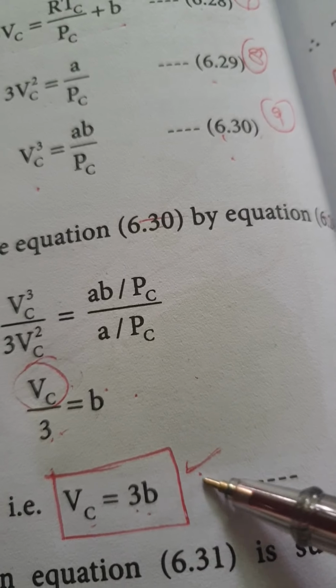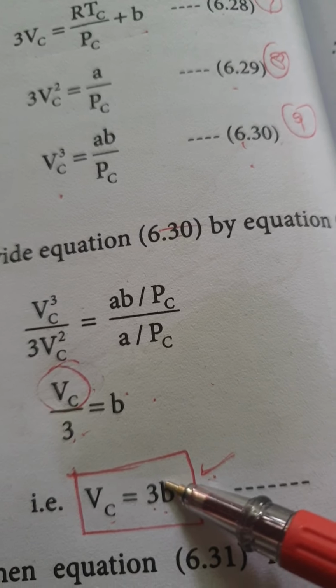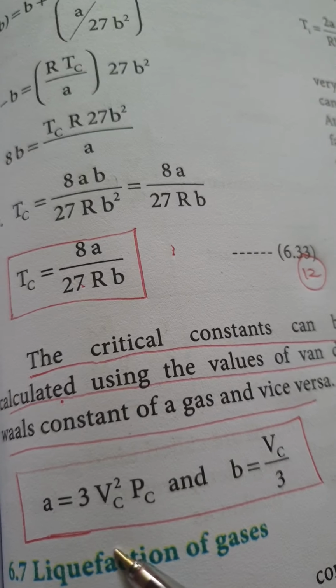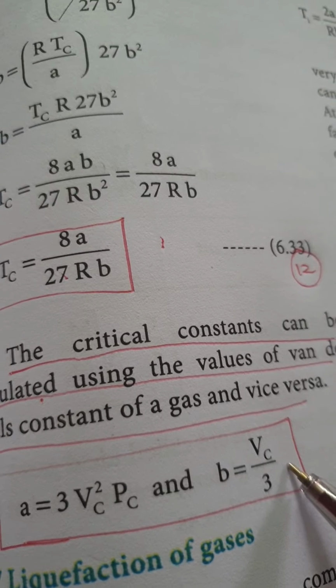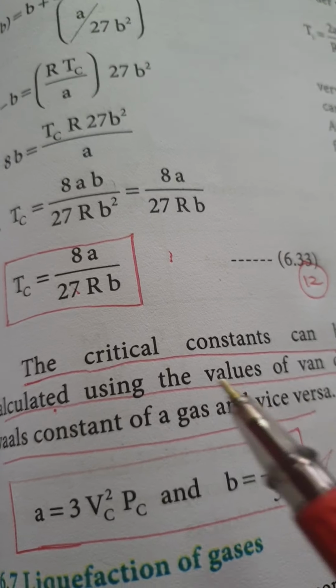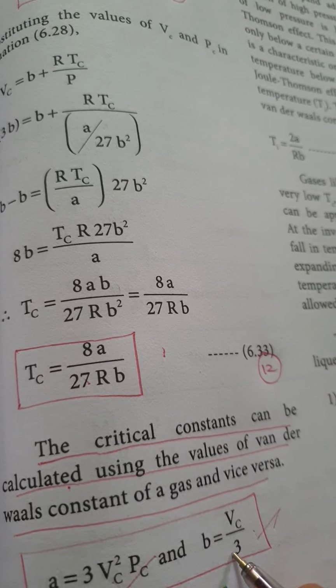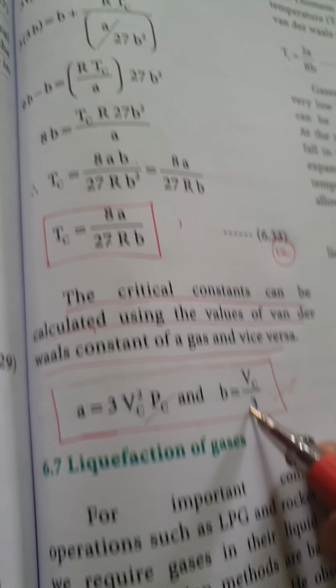And from each of these critical constants, Vc is equal to 3b. What is the value of b? b will be equal to Vc by 3. I can find out the values of a, see b is equal to Vc by 3. I can also calculate the value of a. a and b are called the Vanderwaals constants.